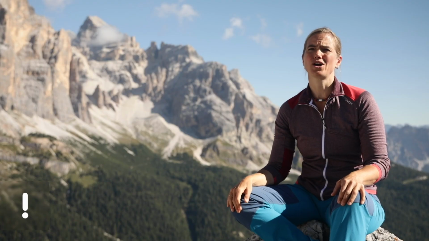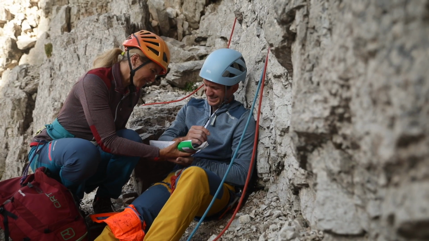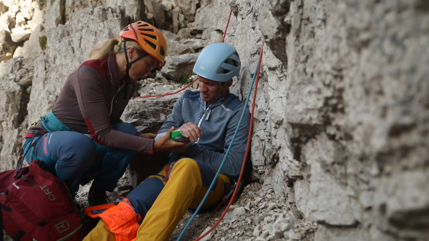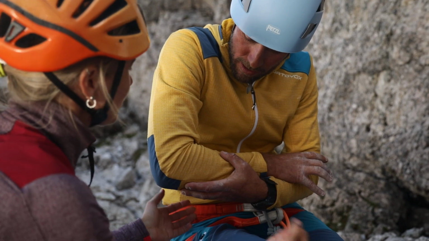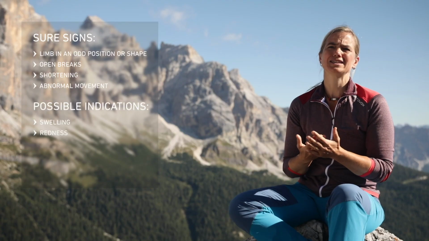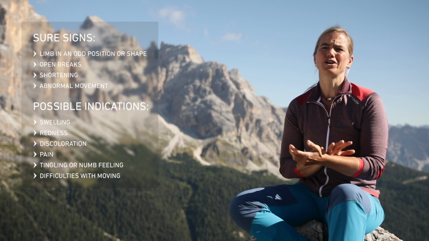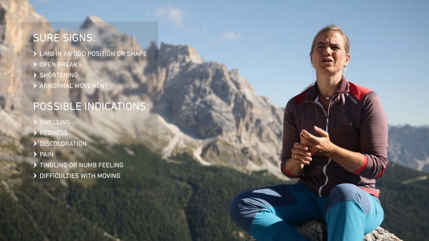If the bone appears visibly distorted, no attempt should be made to straighten it or put it back into place. This is a job for a doctor. It is not without risk and may cause further damage that could result in permanent injury. So the best thing is to simply immobilize the arm. Unsure signs include pain in the affected area, swelling or discoloration, numbness, or difficulty moving.